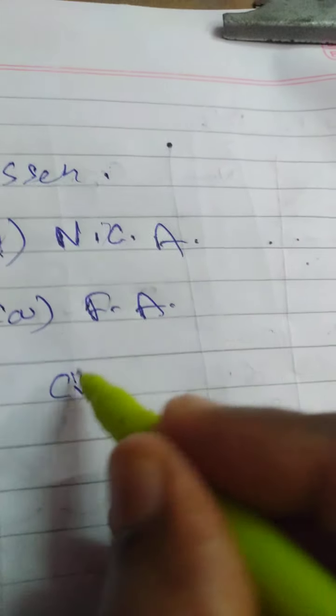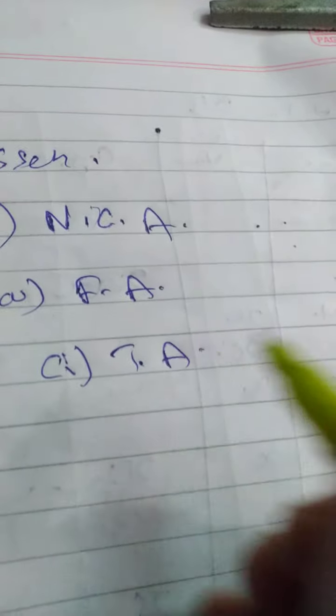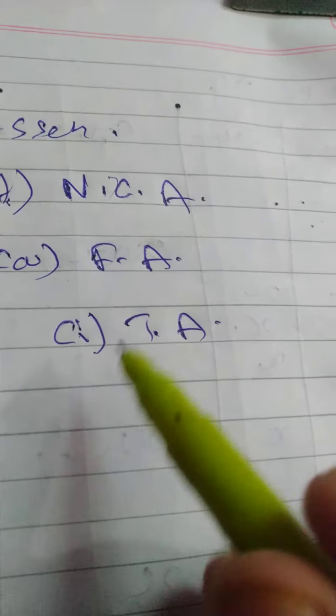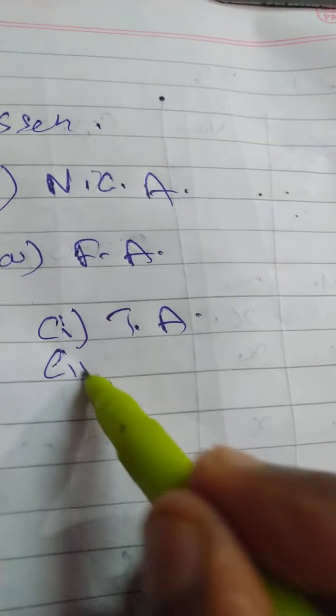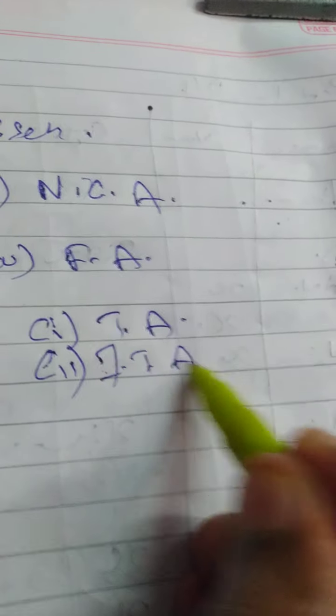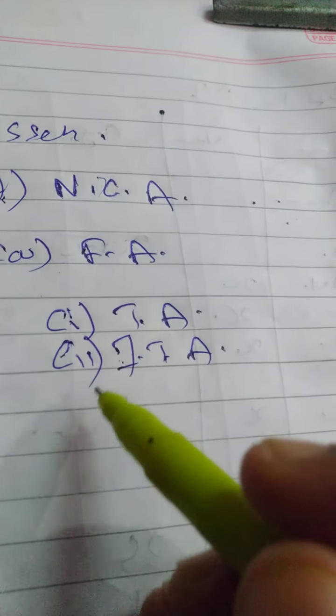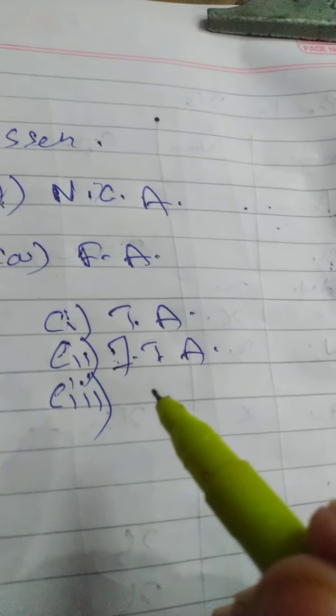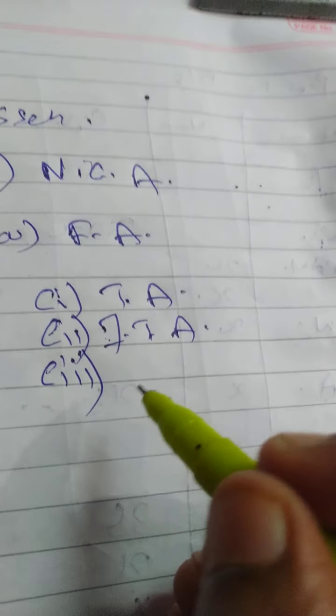Under fixed assets you have tangible assets and intangible assets. I will explain all these items. For the time being I am just writing the format.